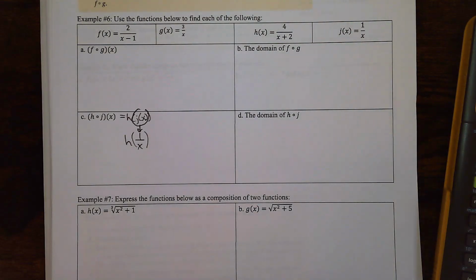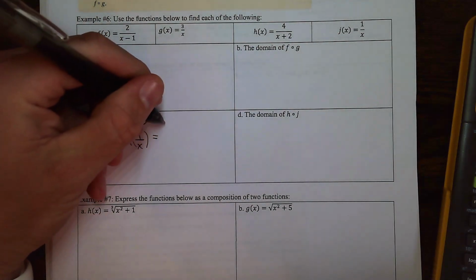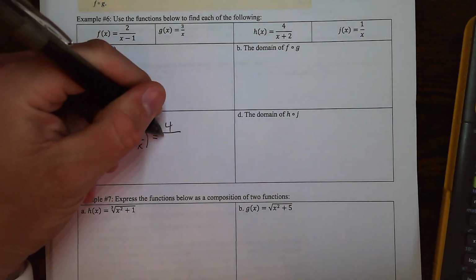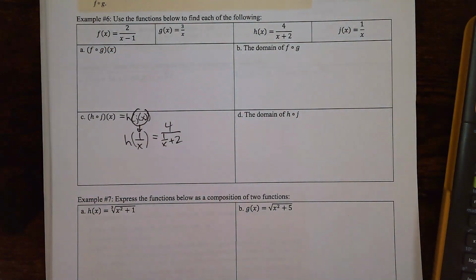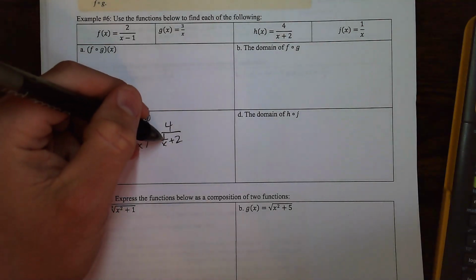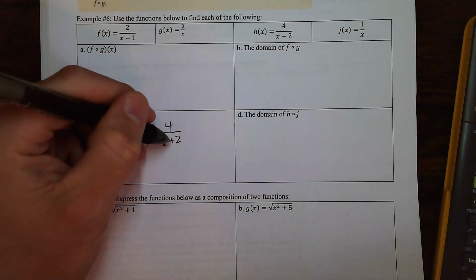All right? So now I'm going to go to the h function. And anytime I see x, I'm going to write 1 divided by x and then plus 2. Okay, so I'm going to put 1 divided by x in place of x in this case. Now, this is kind of a complex fraction here. It's going to be a little bit messy. So I've got to get a common denominator here. So I could make both of these be x.